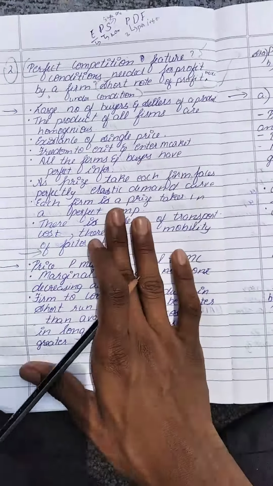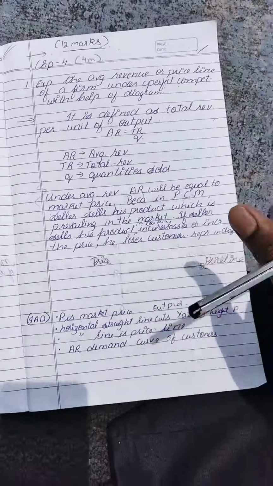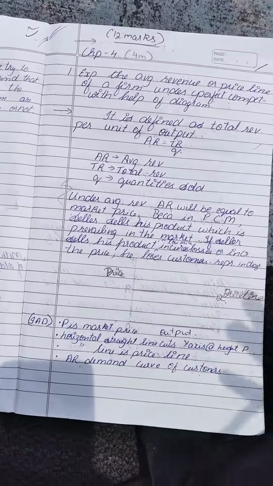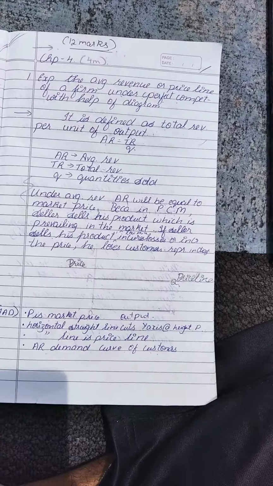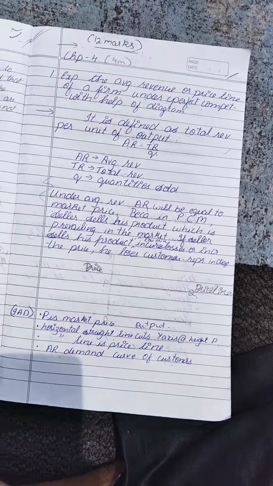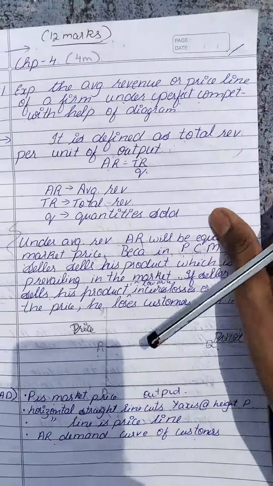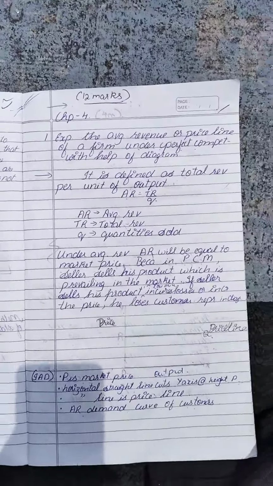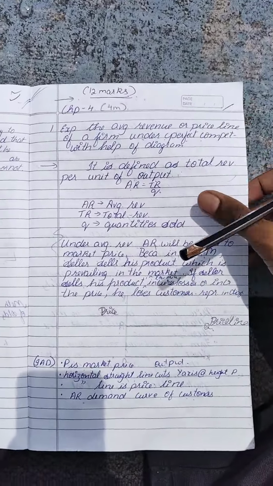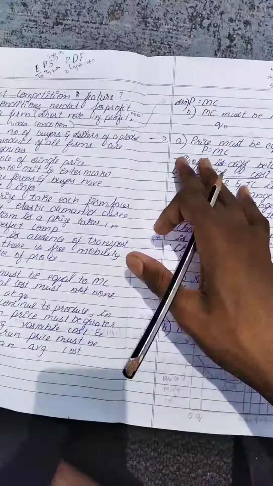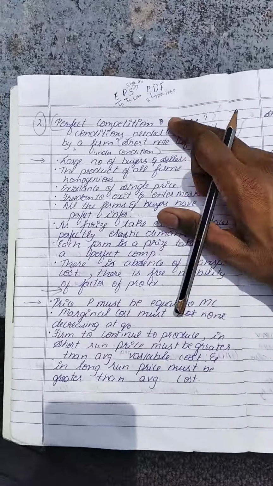So guys, that's all for today's class. Basically, I'm making it short so that you can focus little by little. If you try to grasp little by little, you will understand it better. So today we focused on explaining the average revenue or price line of a firm under perfect competition with the help of a diagram, and we also discussed the perfect competition features.